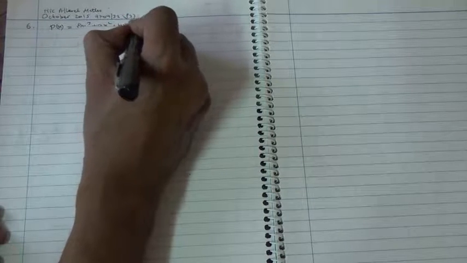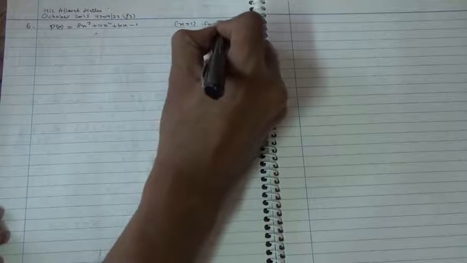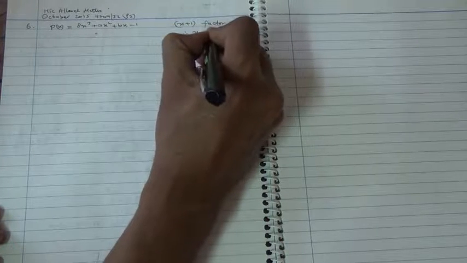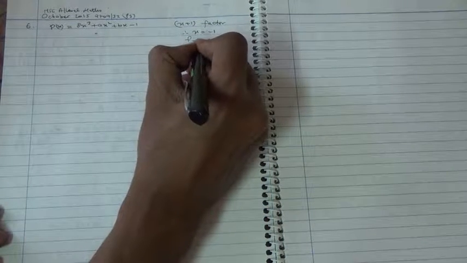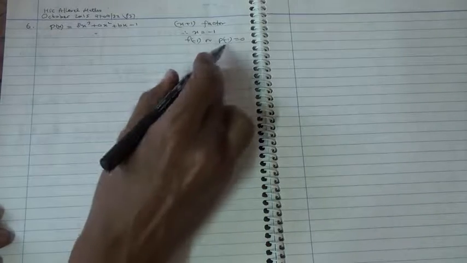Right, so what we have is p(x) is equal to 8x cubed plus ax squared plus bx minus 1. We are told that x plus 1 is a factor, therefore x is going to be minus 1. In other words, we're saying p(minus 1) is equal to 0 because it's a factor. Hence, let us use this.